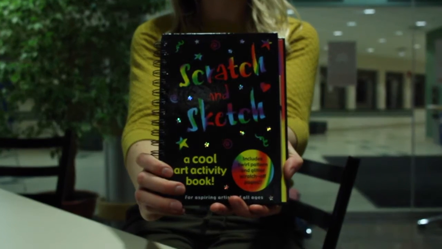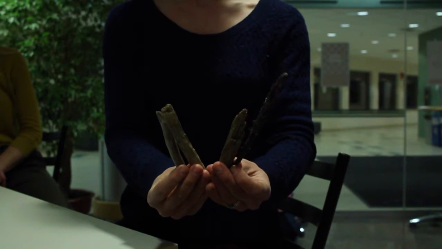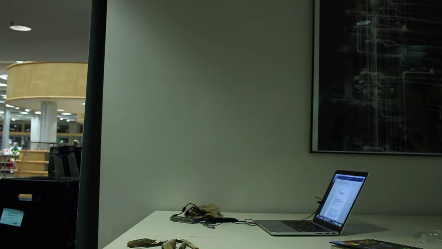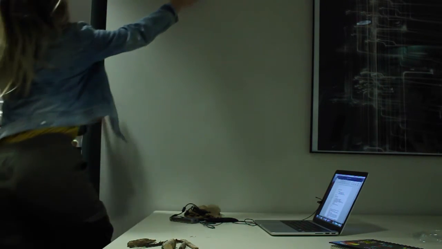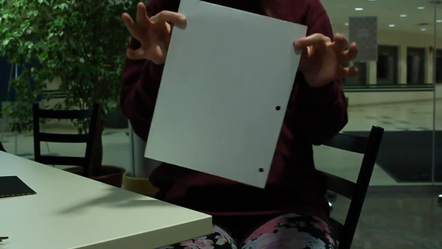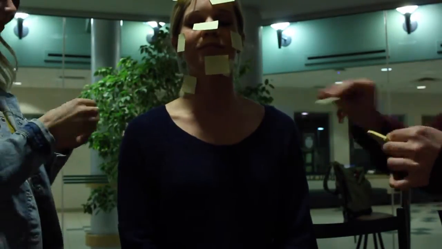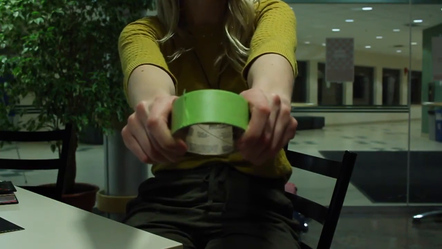For this lesson, we will need scratch art paper, tools collected from outside, chosen by the students, a large empty wall or hard surface where scratch paper can be applied to scratch, a piece of paper or portfolio journal, sticky notes, painter's tape, brains and memories, and outdoor clothes and shoes, weather appropriate.